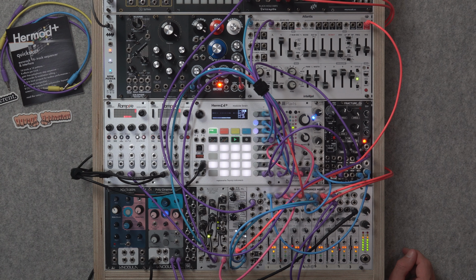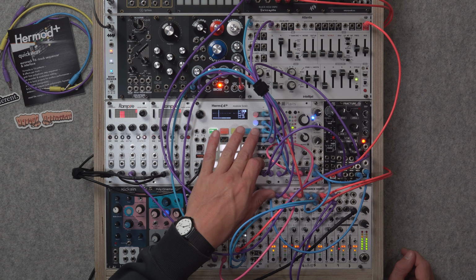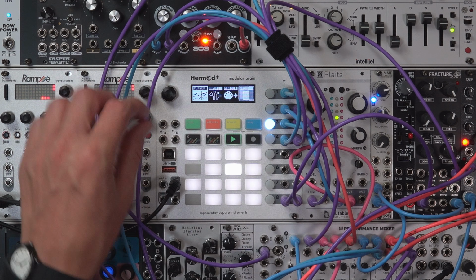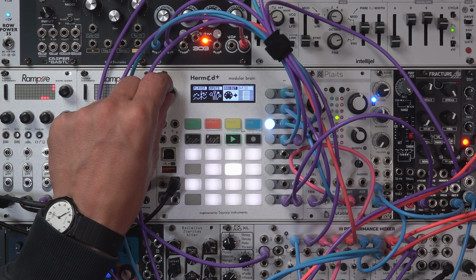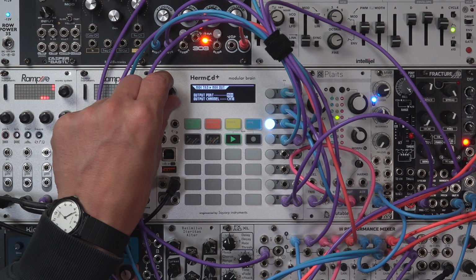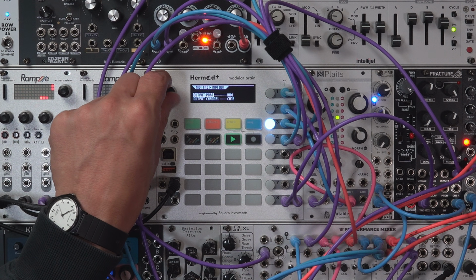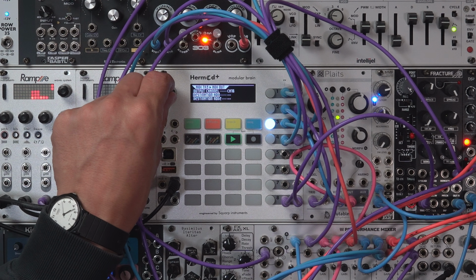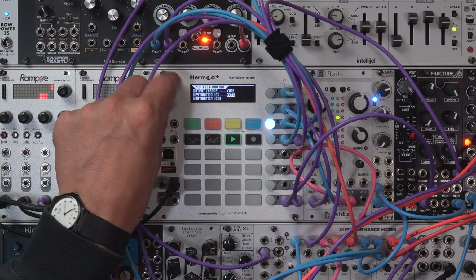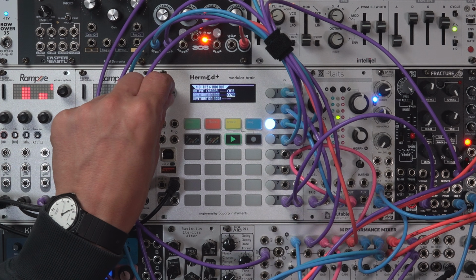Let me show you how to set a track's MIDI output. Hold the track button and select MIDI out. Then, choose the port and channel for that track's output. That is also where you set the destinations for the 4 modulation lanes. Let's do that now while we're in the menu.